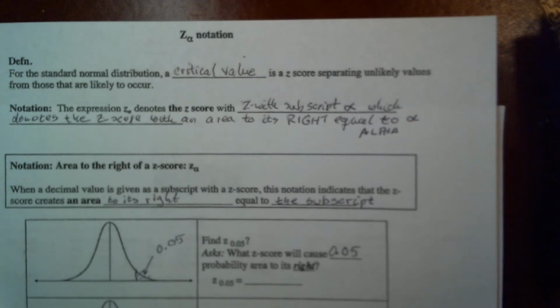And again, whether we look for the z-score in the tables or use technology, z sub 0.05 is equal to 1.645.